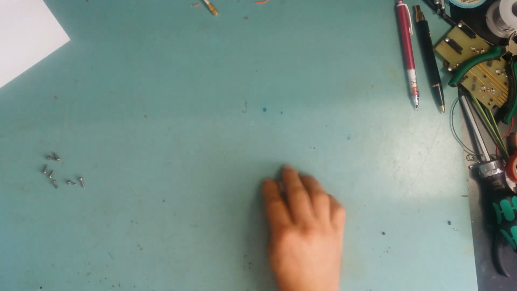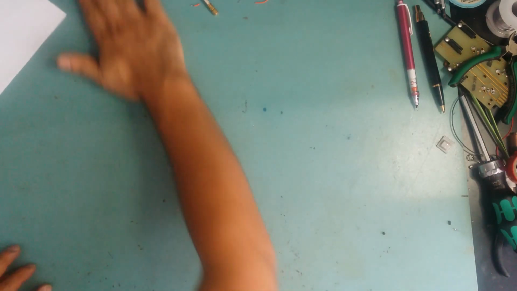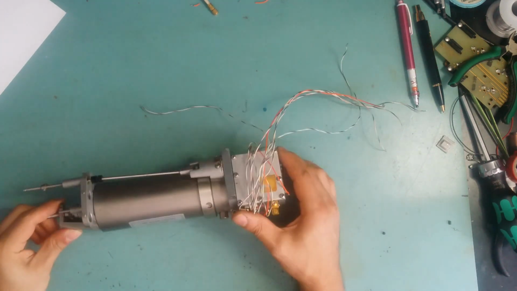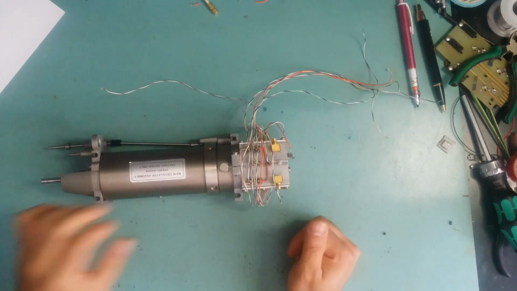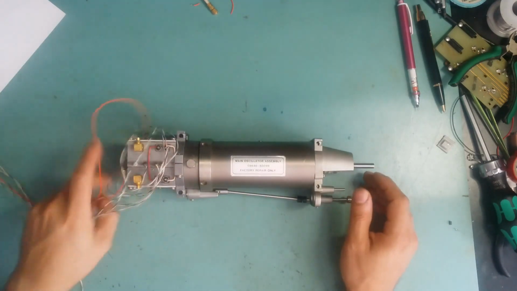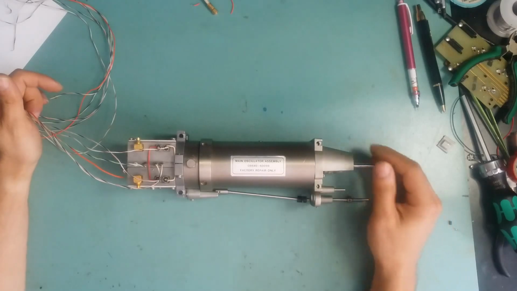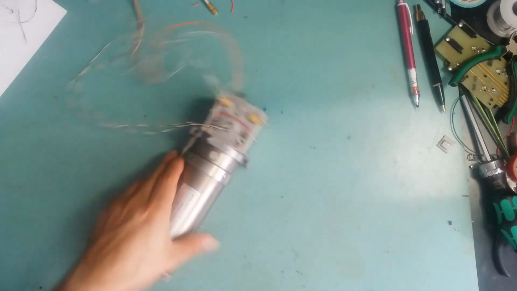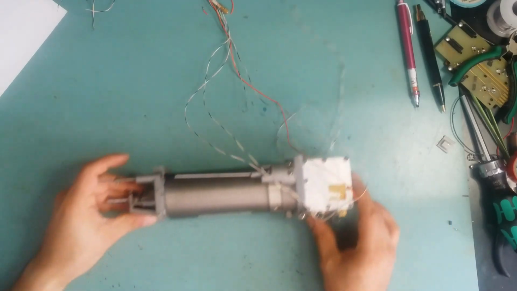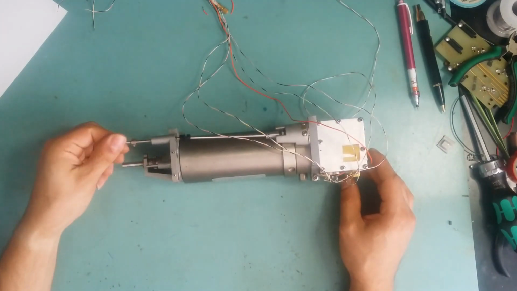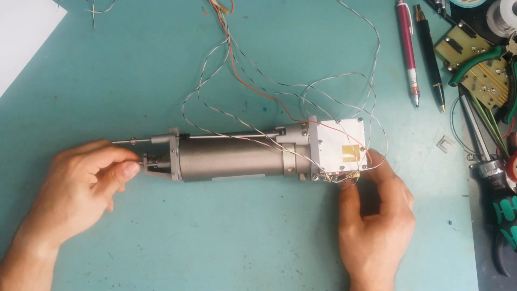Okay, so it's time for another project. This time we're going to build a function generator from some parts. This is a cavity oscillator. It does from 500 kilohertz to 530 megahertz. You can change the frequency with this knob, and you can fine tune it with this knob.